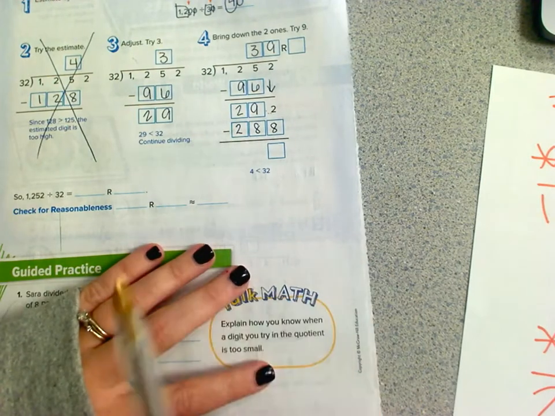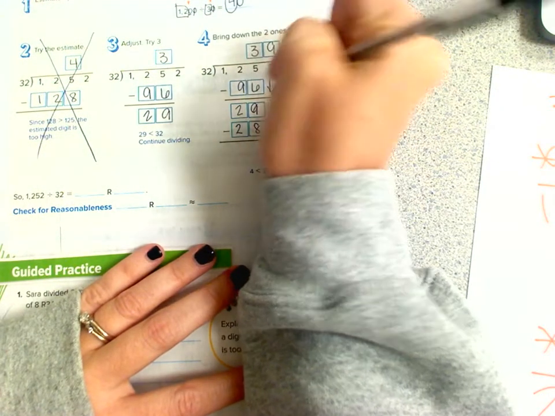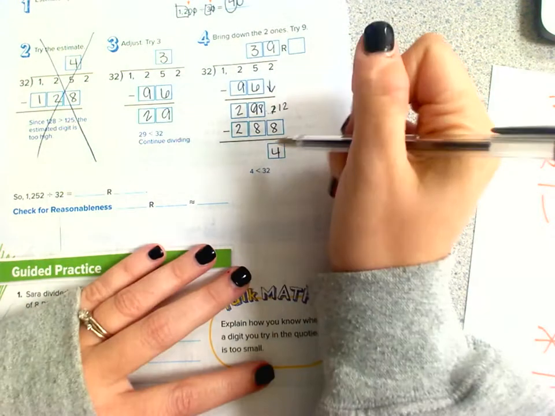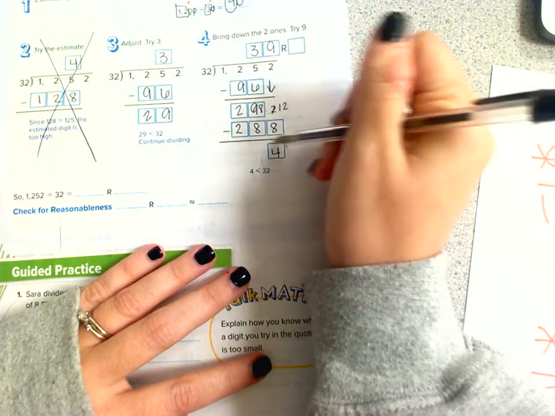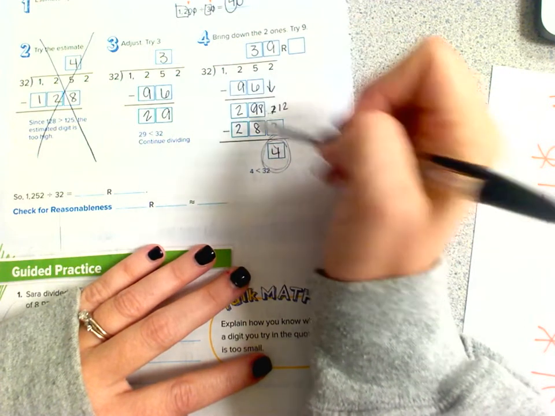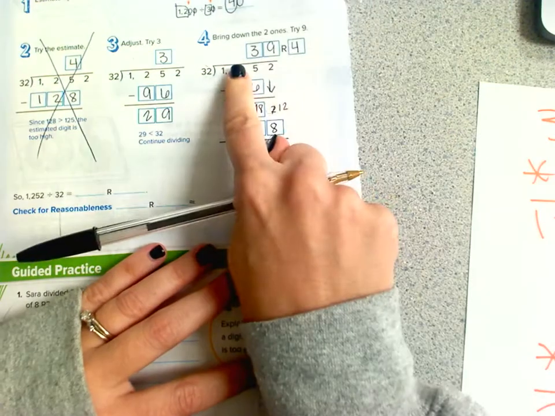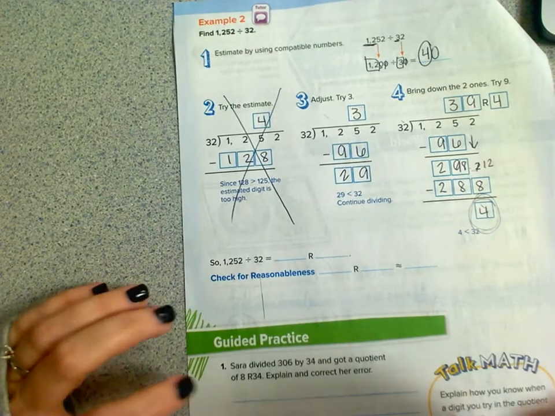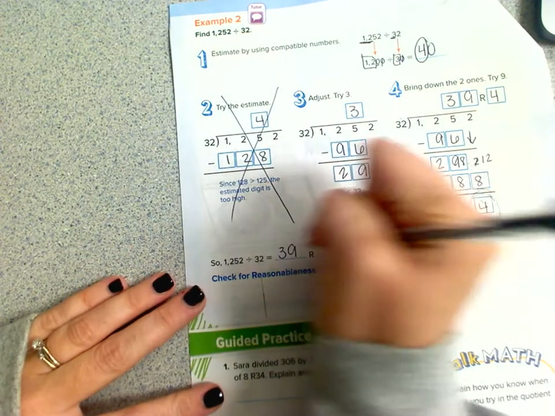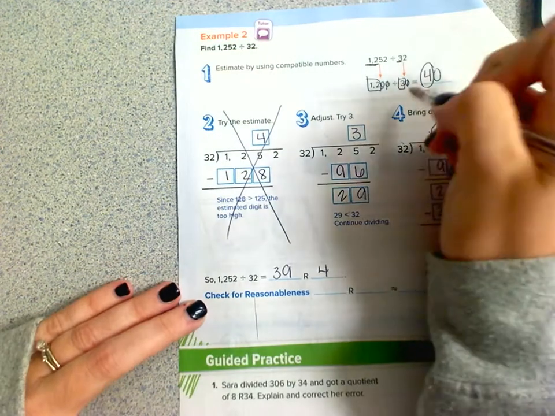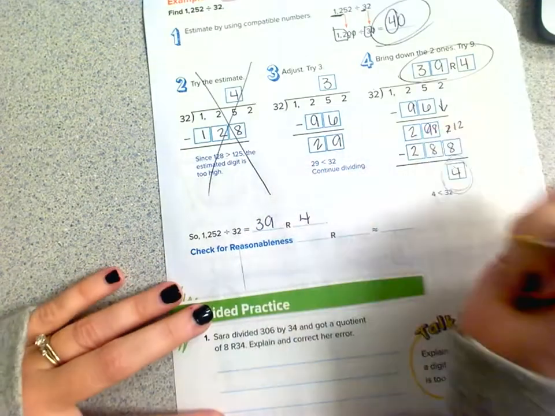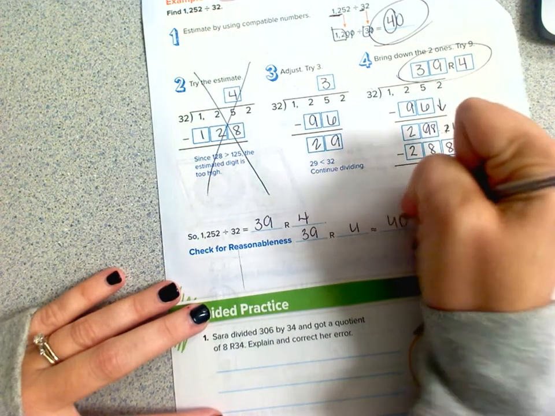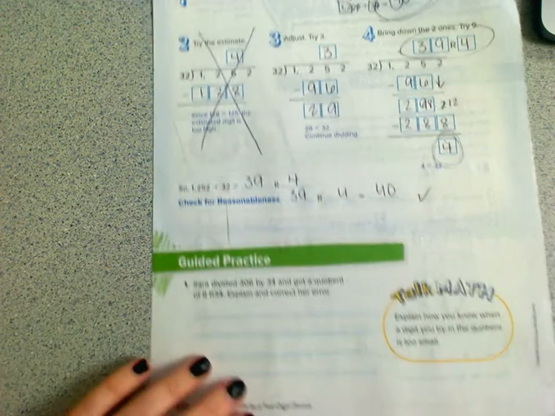Okay, now let's subtract. 292 minus 288. You can borrow, or you can do it mentally, whatever you want to do. 12 minus 8 is 4. Is there anything left to bring down? No. Could 4 be a remainder? Is it less than 32? Yes. So 39, remainder of 4. So 1,252 divided by 32 equals 39 with a remainder of 4. Is that kind of close to 40? Yes, right? So it is definitely reasonable.